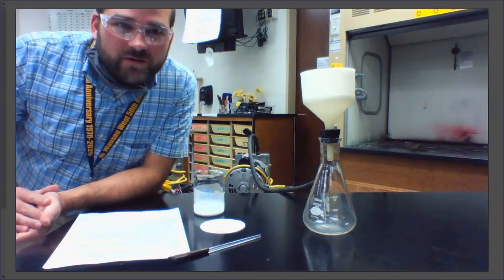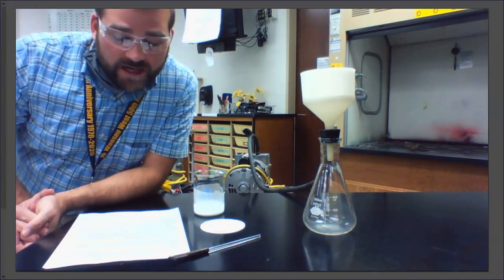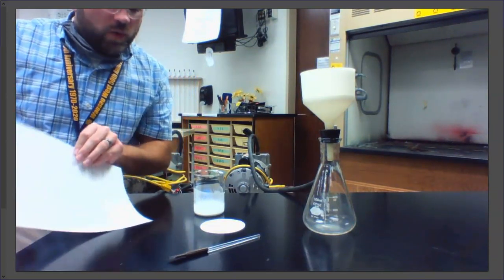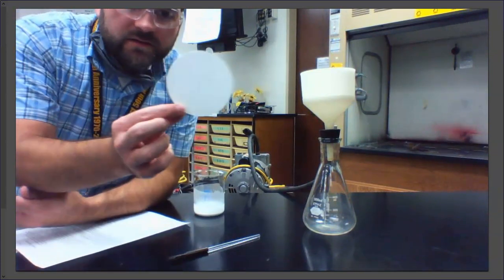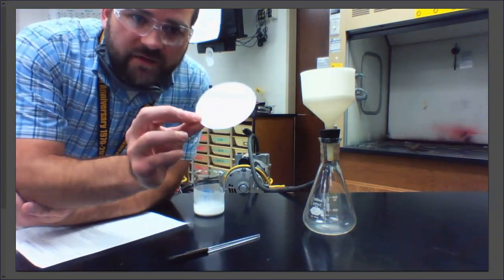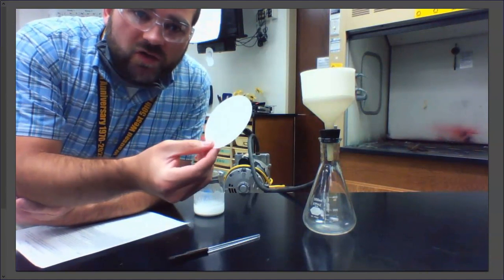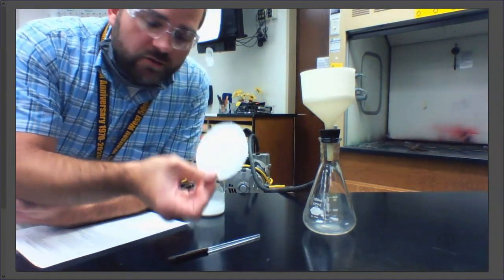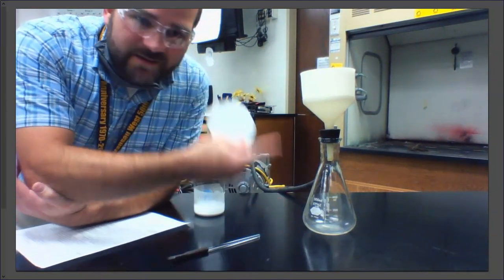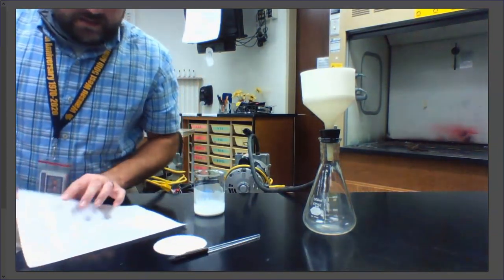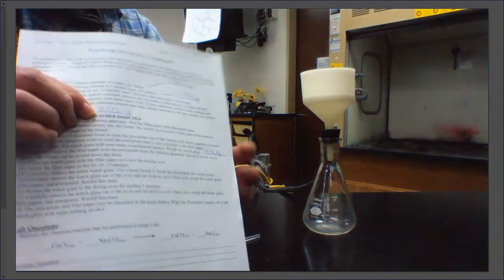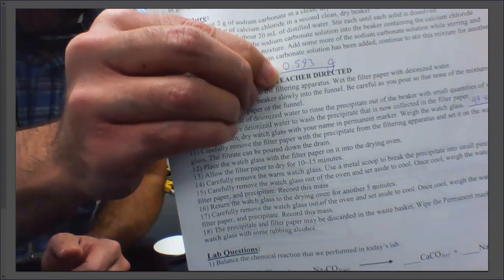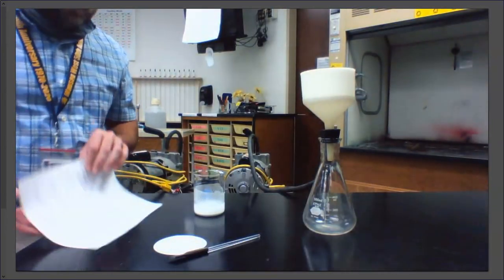Okay, so I've moved over to the other side of the room where I have my filtering apparatus set up. Step 5 in your procedure said that we should weigh a piece of filter paper. This little paper disc is filter paper, all right? So we are going to be pouring this precipitate and solution through the filter paper in this apparatus. I did take and record the mass of the filter paper right there. So my filter paper is 0.593 grams, all right? Again, we'd like to record that.